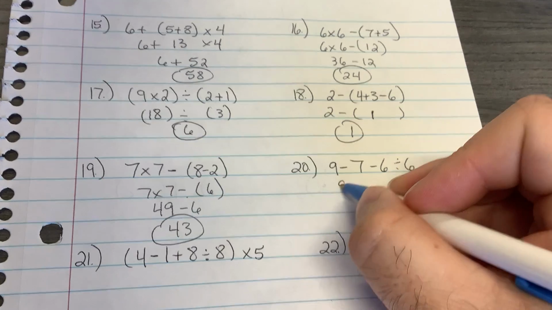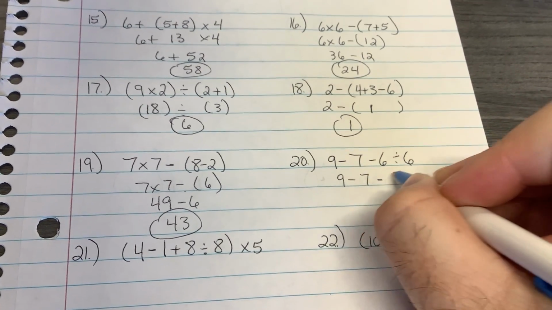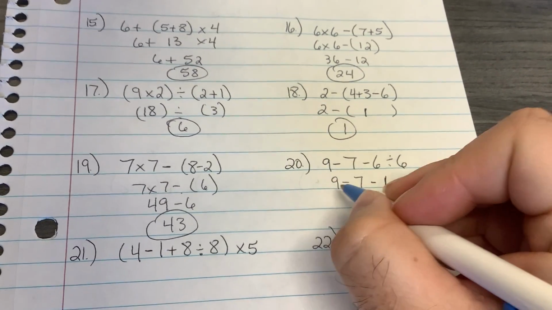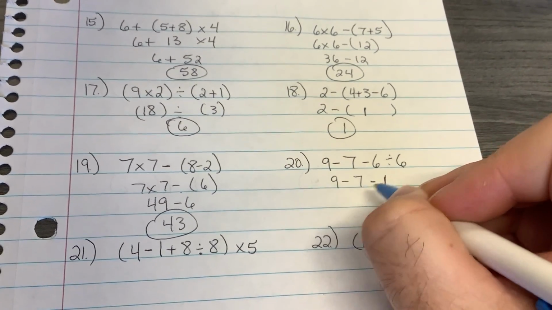Okay, no parentheses here, but we have to do the division first. 6 divided by 6 is 1. Now we just go left to right. 9 minus 7 is 2, minus 1 is 1.